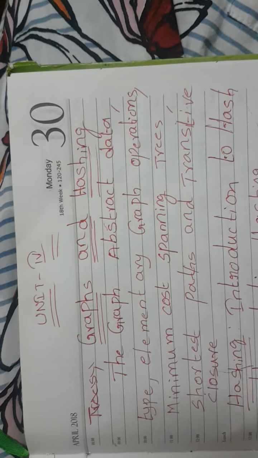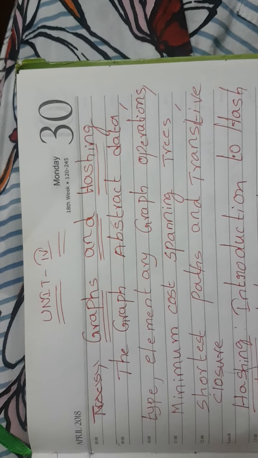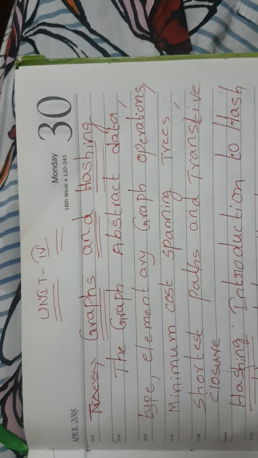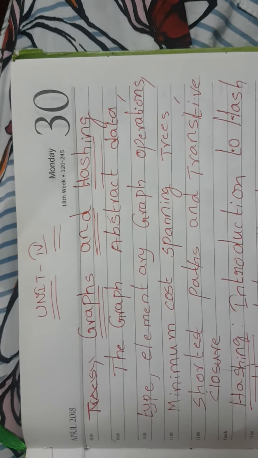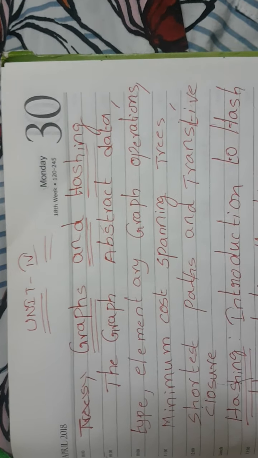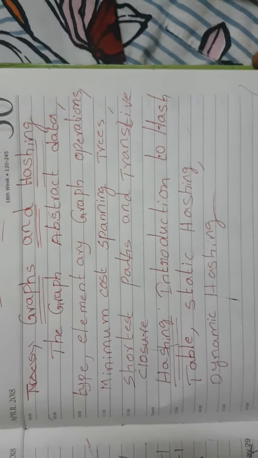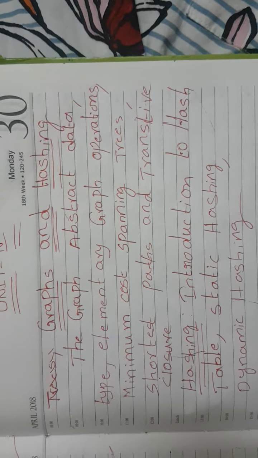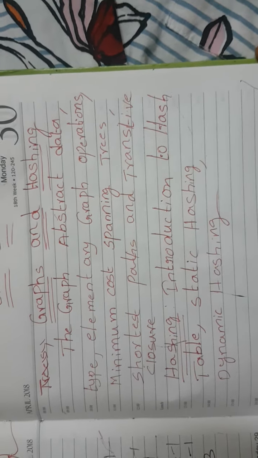Okay, and the last unit is 3. In the overall unit we discussed trees, but in this unit we are discussing graphs and hashing. The first part is only about graphs, and the second part is hashing.